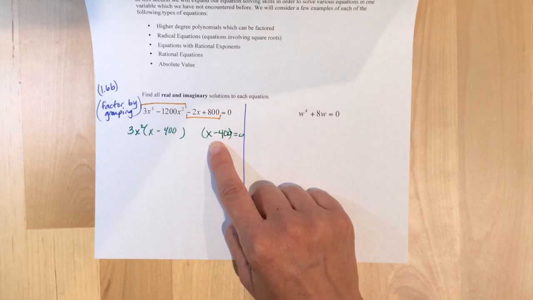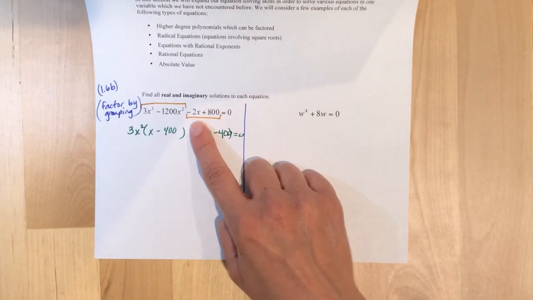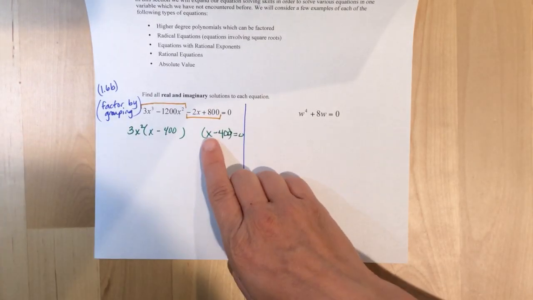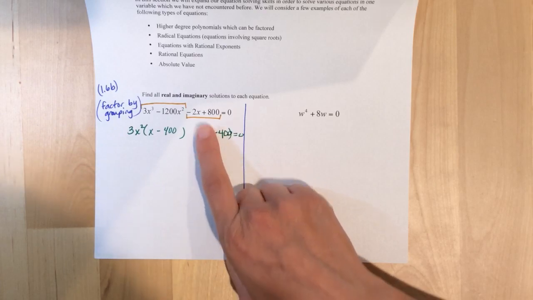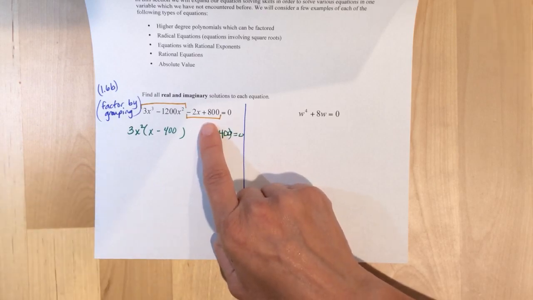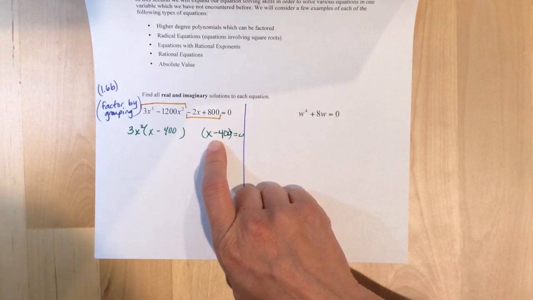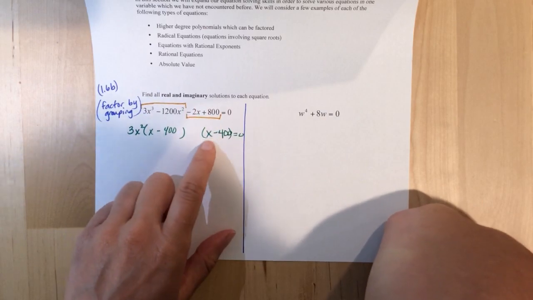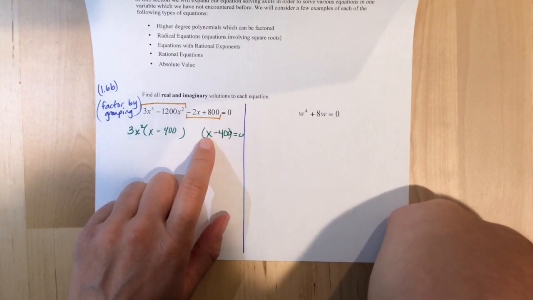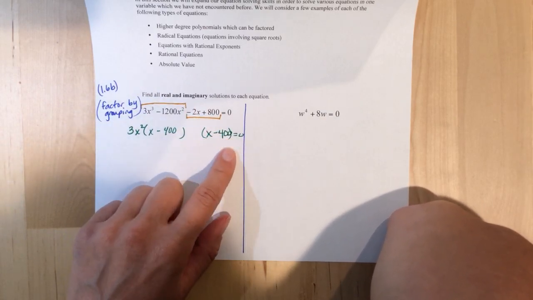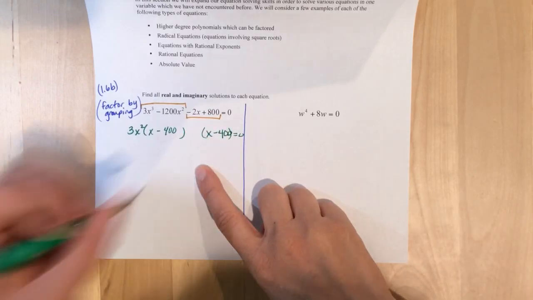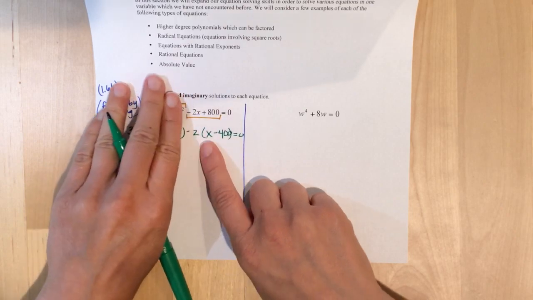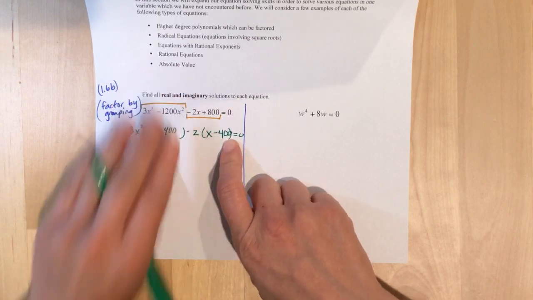Okay, so it's not like everything I can pull out. It's rather kind of a backwards question: I got this the first time, I have to get the same thing the second time. So what do I pull out from these back two so that that occurs? Looking at negative 2x plus 800, what can I factor out to get x minus 400? The answer would be a negative 2. So notice if I factor out a negative 2, I am left with x minus 400.